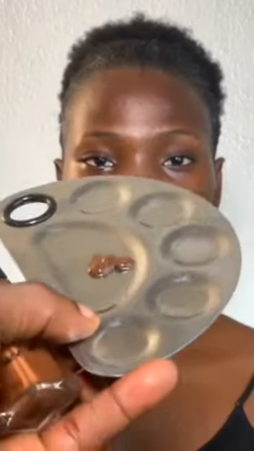So I'm taking a bit of this. So this is very, very dark, as you can see. So this definitely cannot be a shade. Imagine using this all over the skin. So this is like a dark shade of brown.